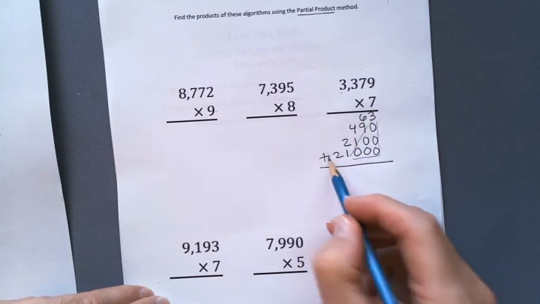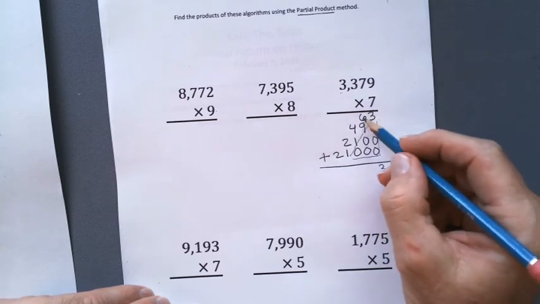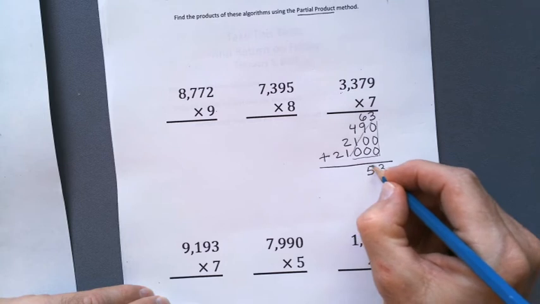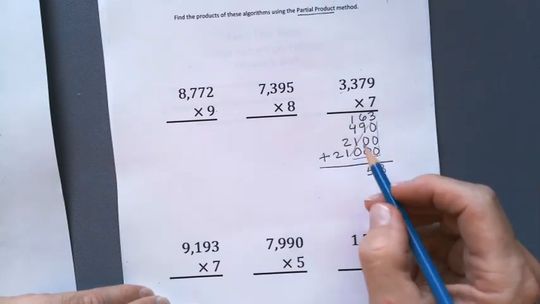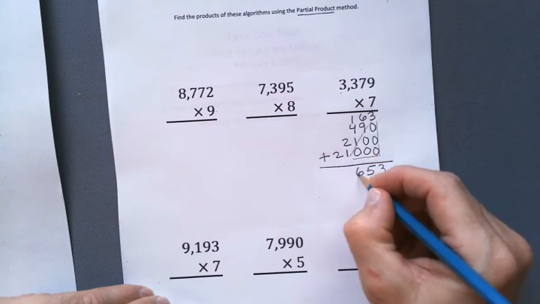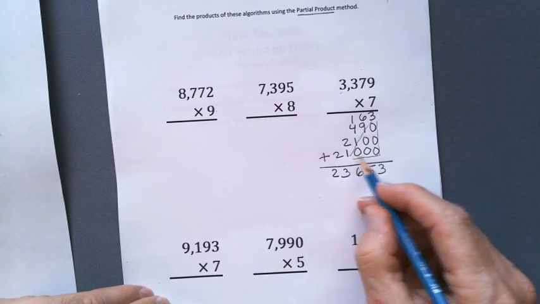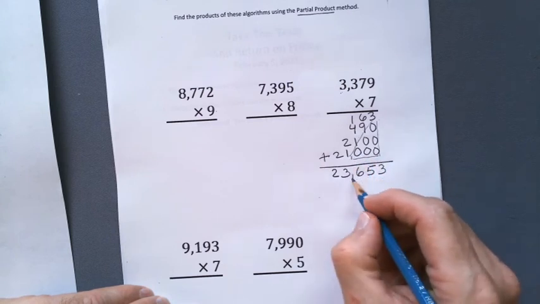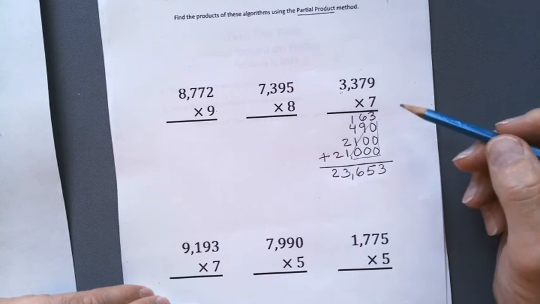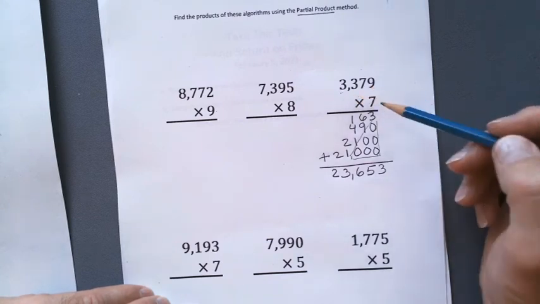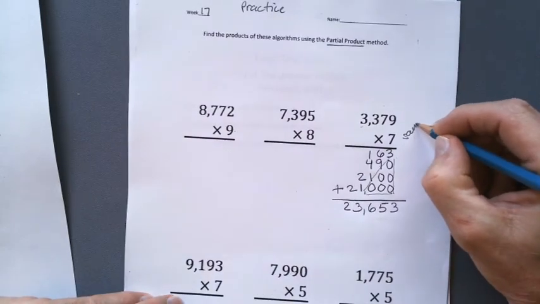Now we're going to add this up. My zeros and 3, the addition here is really easy. 9 and 6 is 15. Now you might want to carry, like you've learned in 2nd and 3rd grade. 4, 5, 6. This is 3 and this is 2. I go over to my thousands place, that's the 3 zeros, and I put my comma in. So here's the answer using partial products for 7 times 3,379. This is your sample.